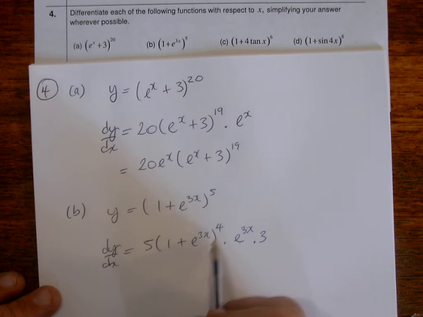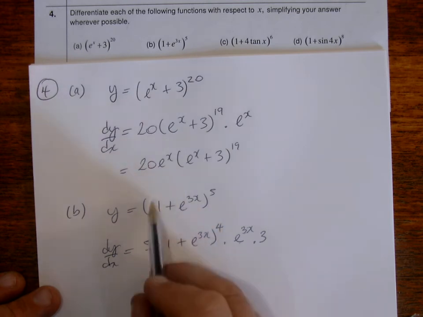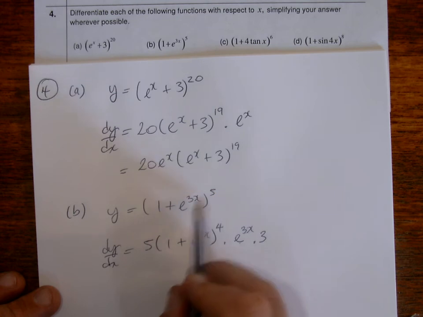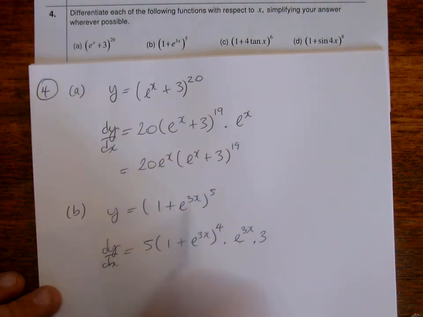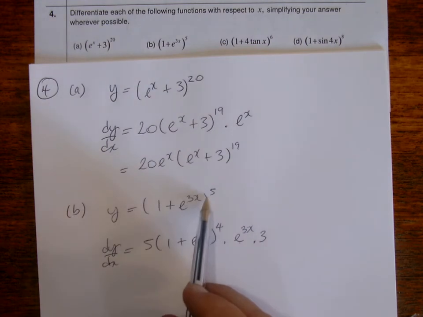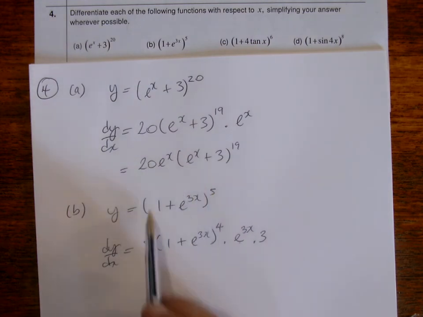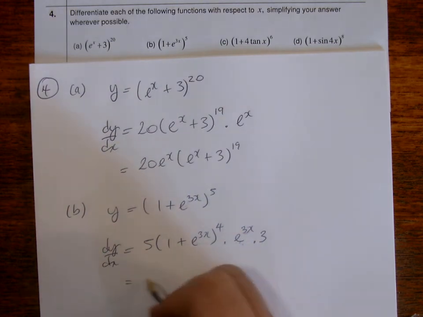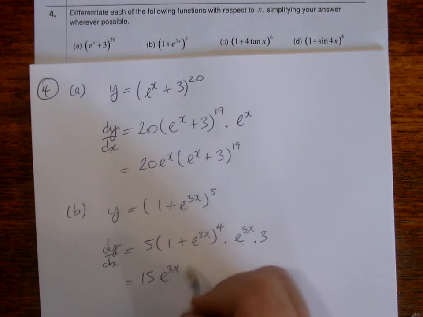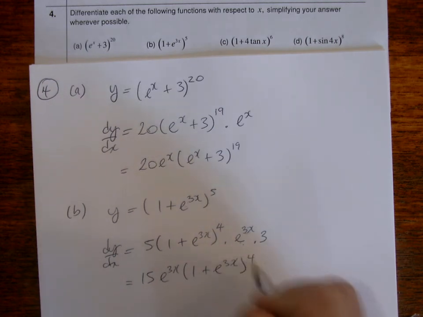You've got the outside function, which is the bracket to the power 5. Then you've got the inside function, which involves another function of a function, because you've got e to the 3x there, with the inside function being 3x. Anyway, we've differentiated the bracket, so we brought the power down, and then we reduced it by 1 to get 4. We then times it by the derivative in here, which is e to the 3x, of course, because it stays the same, and then you times it by the derivative of the 3x there, which is 3. So you get 15, 5 times 3 is 15, e to the 3x bracket to the power 4.